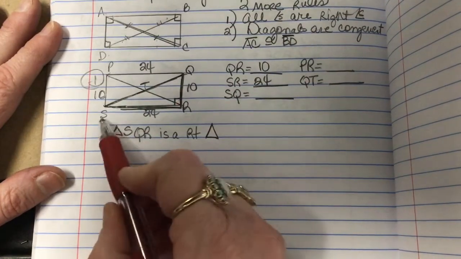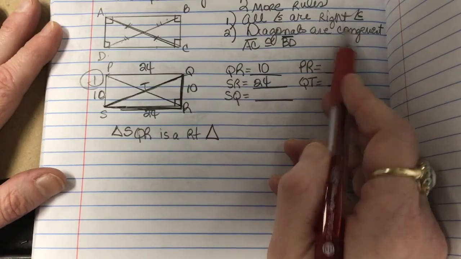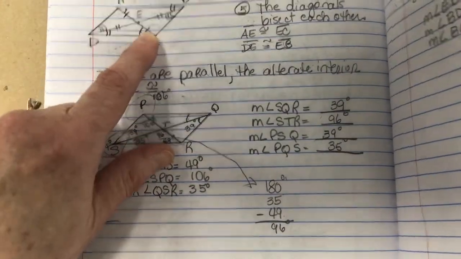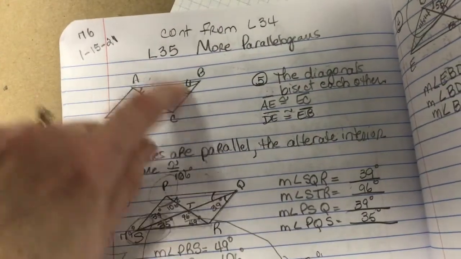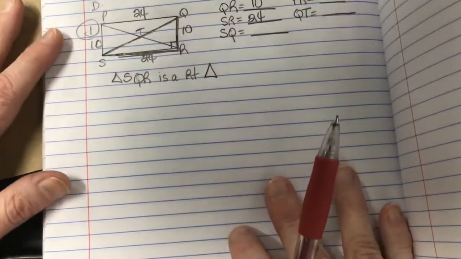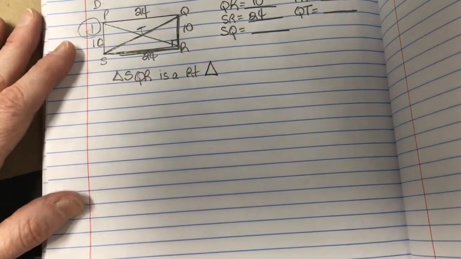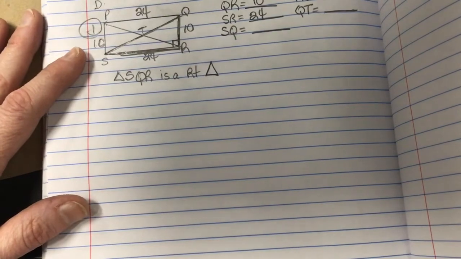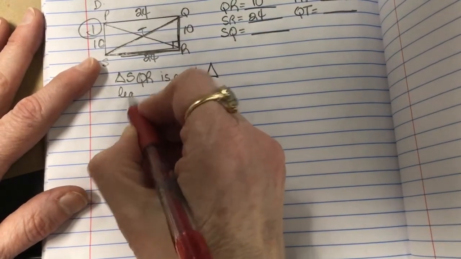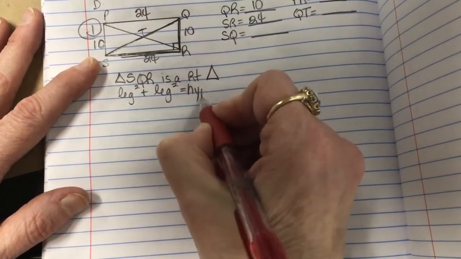Now, if I can get SQ, PR will be the same because the diagonals are congruent here. In a rectangle, it's obvious. You've got a short one and you've got a long one. In a parallelogram they will not be the same, so the reason these are the same is because it's a rectangle, not because it's a parallelogram. That's where it kind of gets a little crazy. But I know something called the Pythagorean theorem, where the leg squared plus the leg squared equals hypotenuse squared.